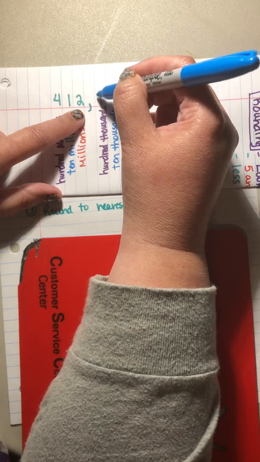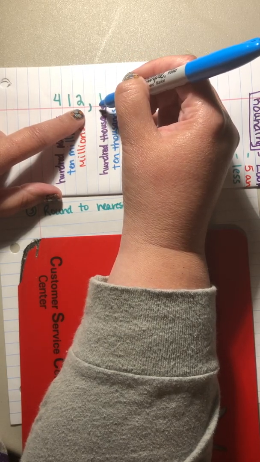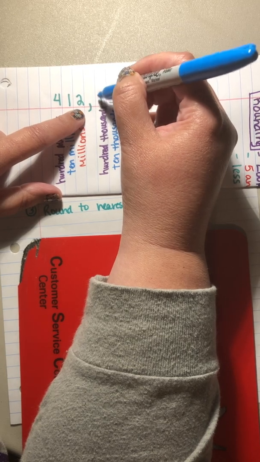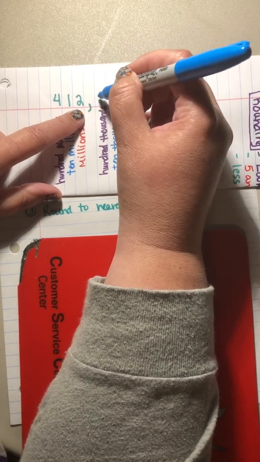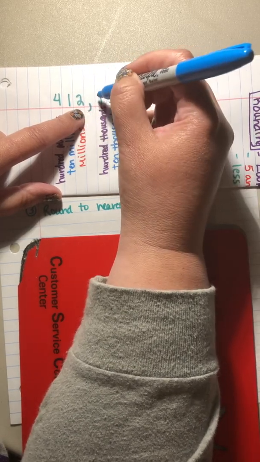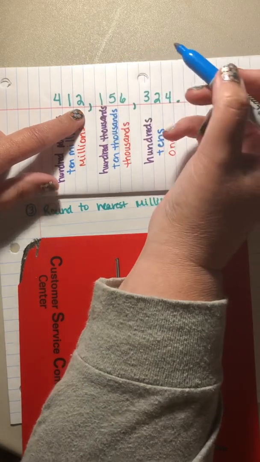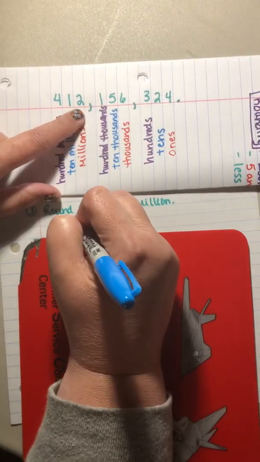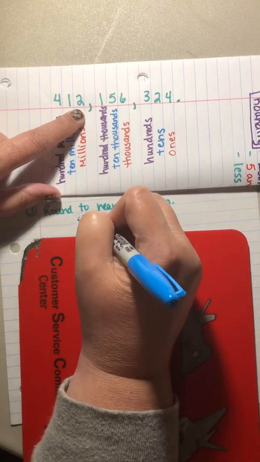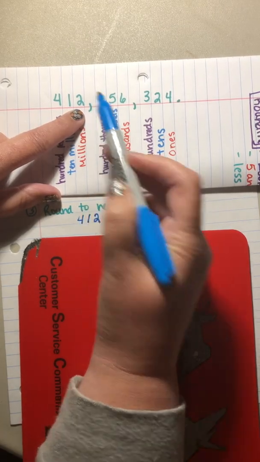This digit is a 1. 1 is less than 5. So I can leave my digit alone, or round down. So I leave it as a 2. I don't have to round up. So my digits before it stay the same. A 1, I said my 2 is not changing because a 1 tells me I can leave it alone.